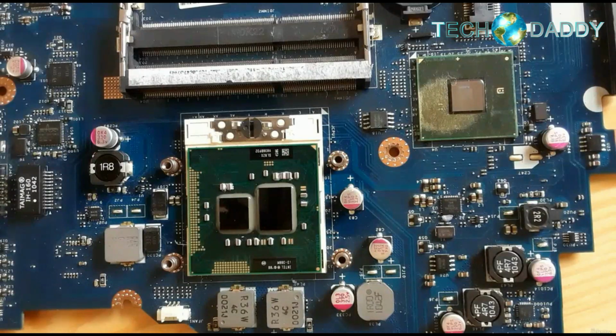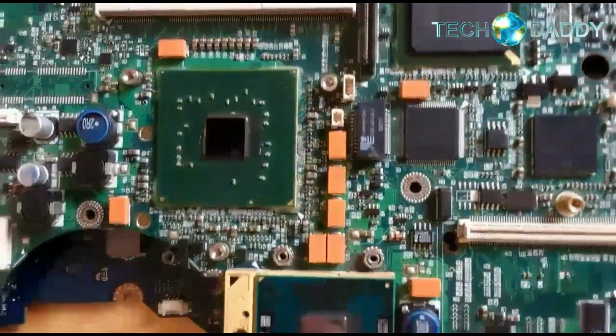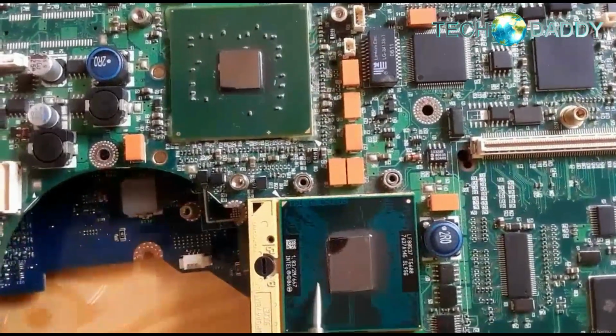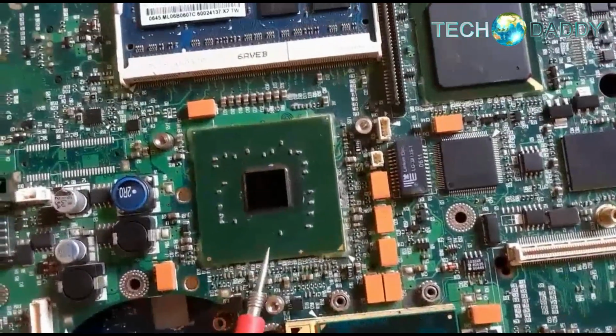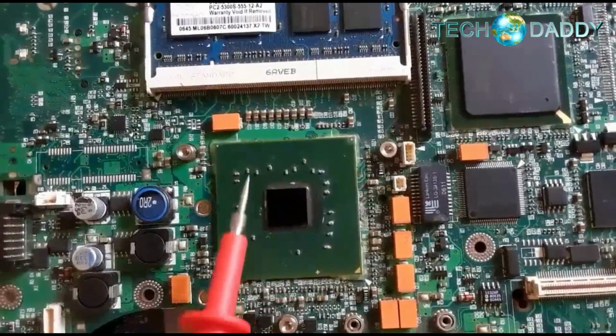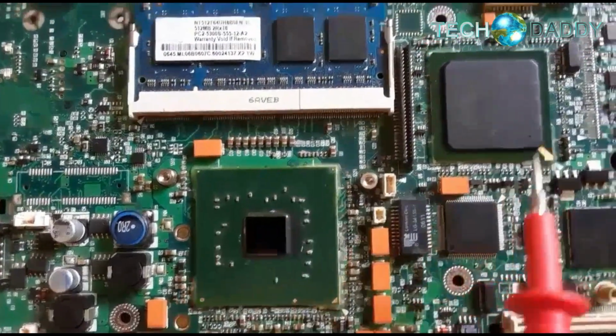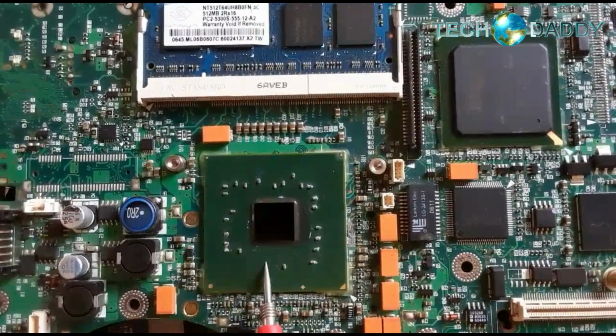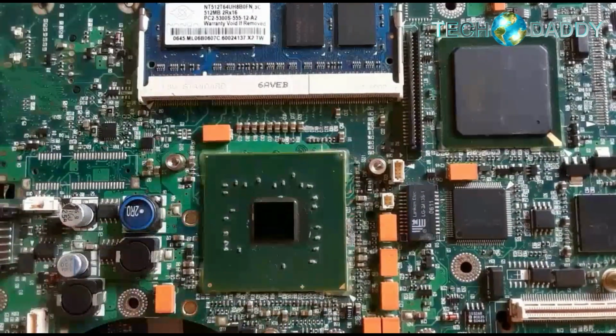But in some other motherboards, for example this motherboard, we have here the CPU, the North bridge with the graphic card, and the ICH. So here, this is the North bridge with the graphic card. So for this laptop, the graphic card and the North bridge are separated from the CPU.